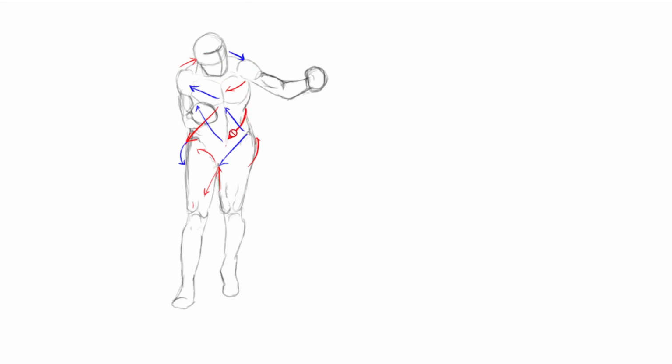External obliques activated, internal obliques relaxed, external obliques relaxed, internal obliques activated. And then we're turning into the rear foot now, twisting in the pelvis, so activation in the adductors.